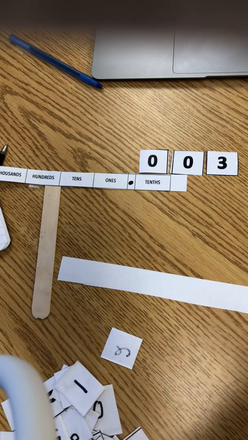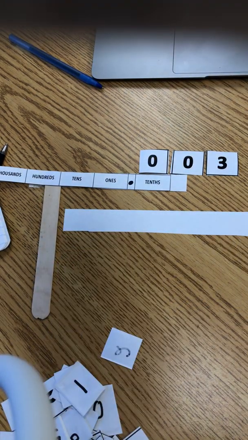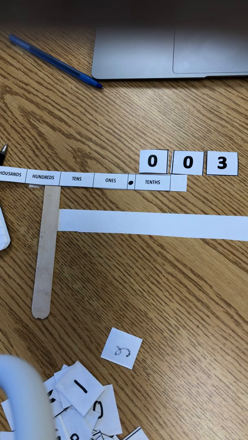Now, I'm planning on sending home these place value flags with your parents soon, but you can also make your own really easily, and I'm going to show you how to do that. Okay, so I'm going to cut a strip of paper, and I just cut about an inch off of the top of a plain white sheet of paper. You could use lined paper, it really doesn't matter.